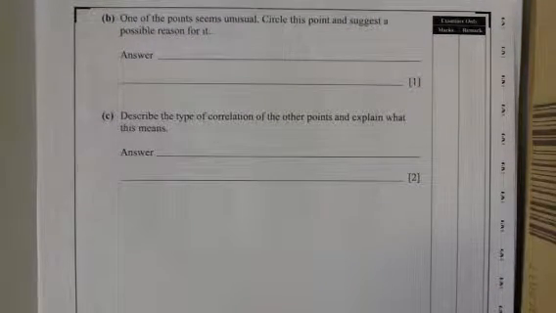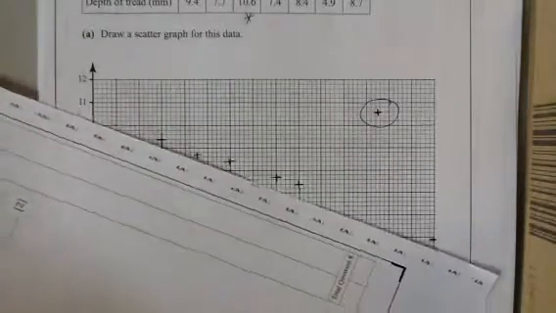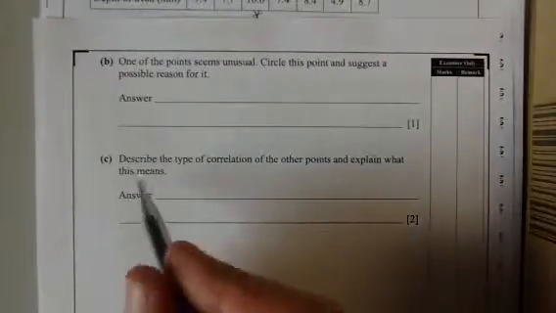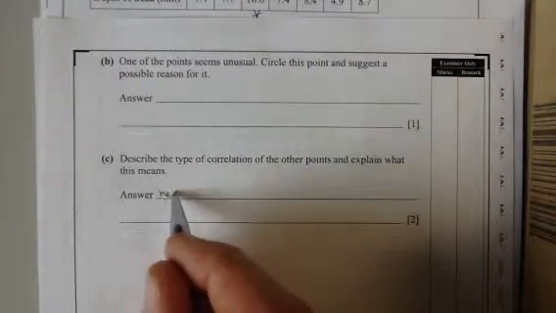Okay, part C, describe the type of correlation with other points and explain what this means. So if we look at the points, we can see they're all sloping downwards as we go from left to right. So that's a negative correlation. Okay, so we're going to explain what that means. So it's negative.